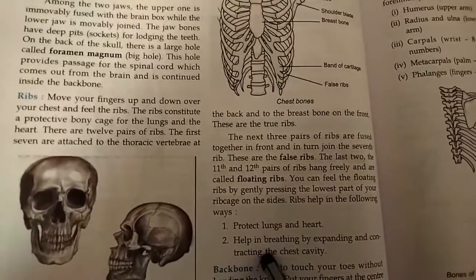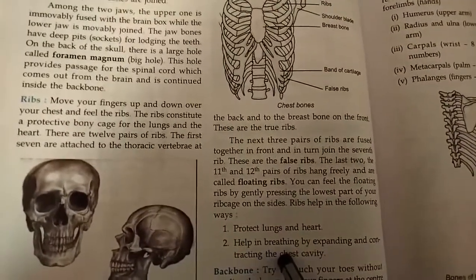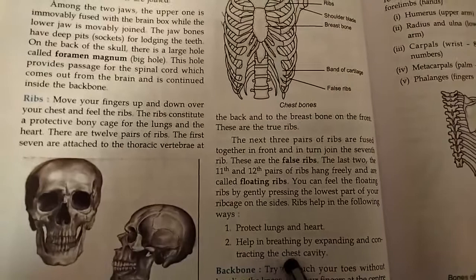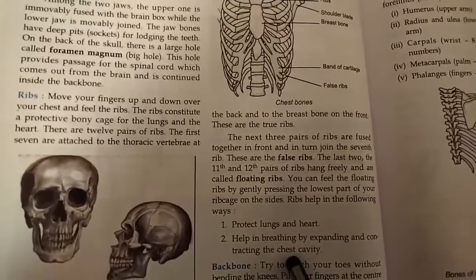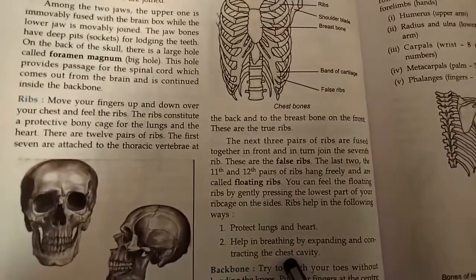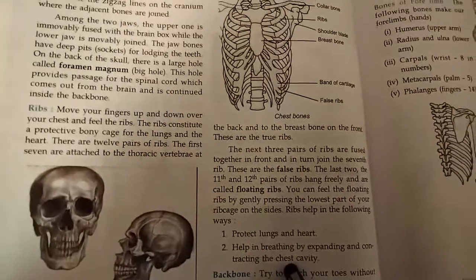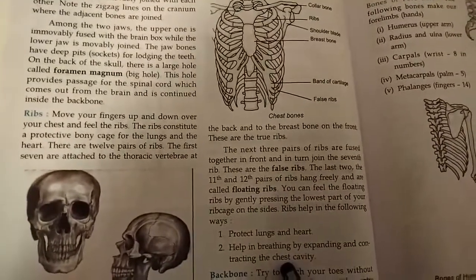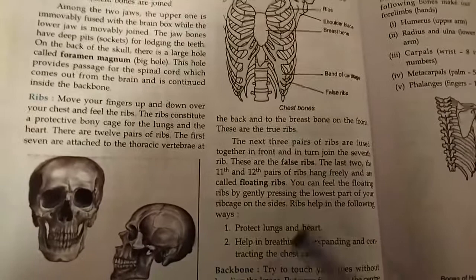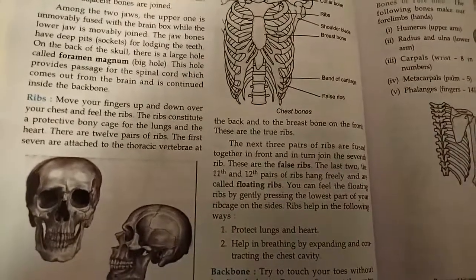They also help in breathing by expanding and contracting the chest. When we breathe in, our body swells up. When we breathe out, the body shrinks down. In this activity, the ribs help us.